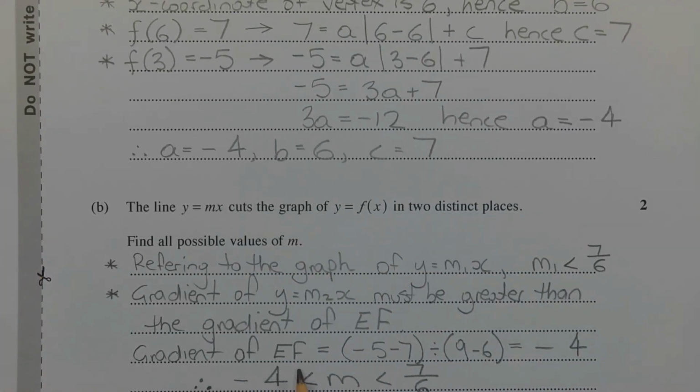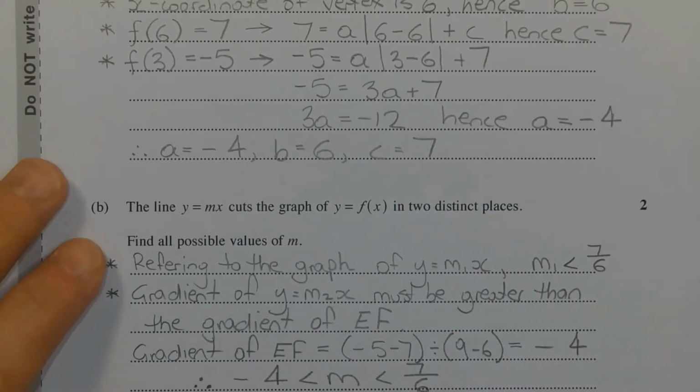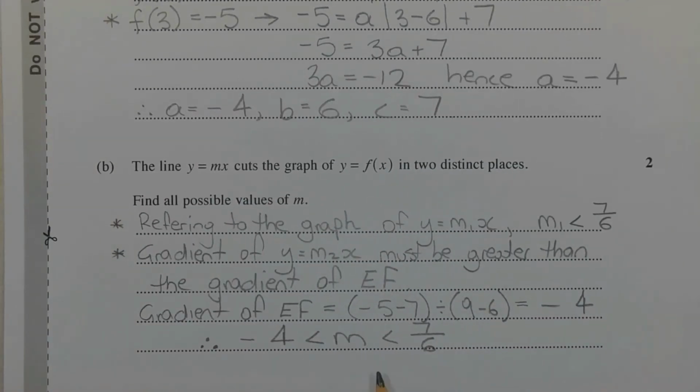So the gradient of EF is equal to -5 minus 7 in brackets, so that's y2 minus y1, divided by 9 minus 6 in brackets, so that's x2 minus x1, rise divided by the run. And that gives us -4. Therefore, m must be greater than -4 and less than 7 over 6.